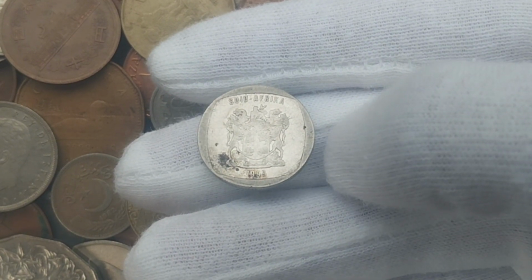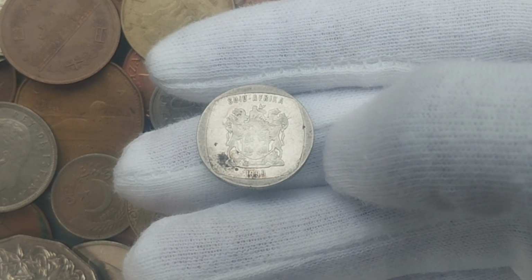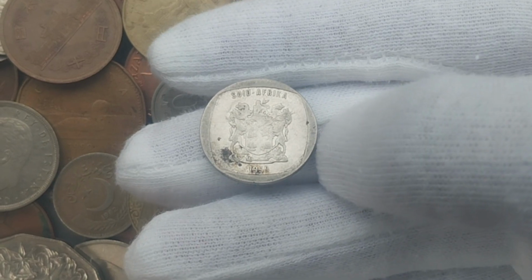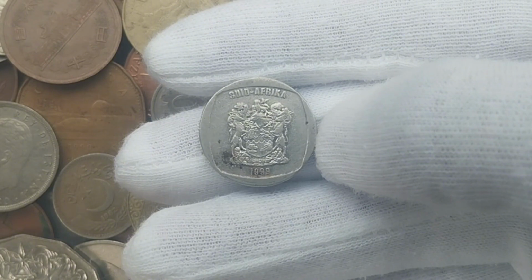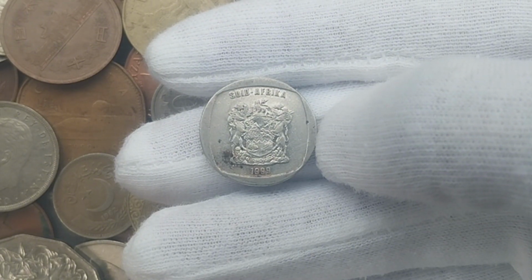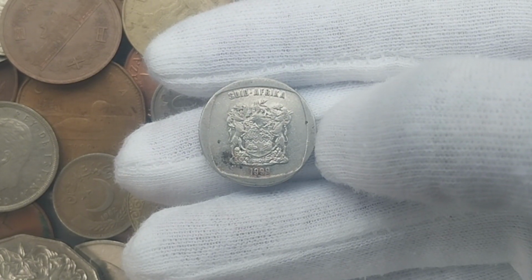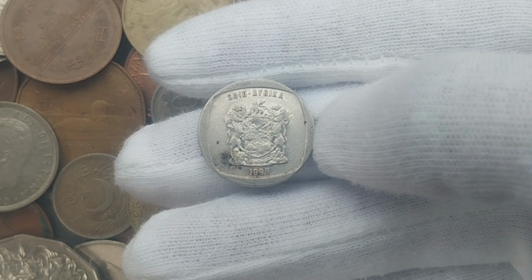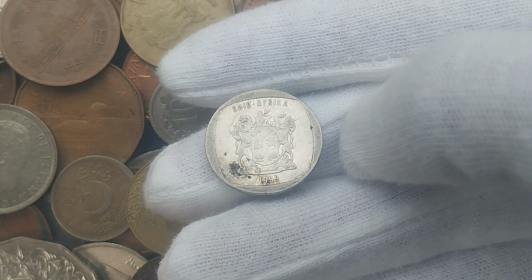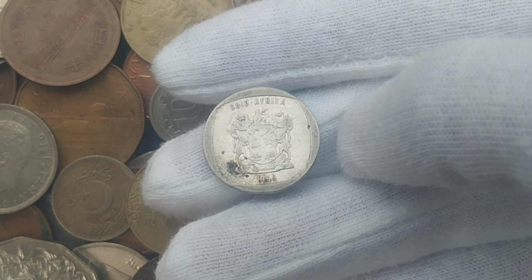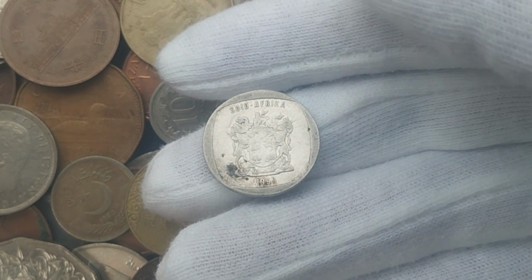The coat of arms itself is rich in detail, with elements like the wildebeest, wheat sheaves, and spear and knobkerrie, each symbolizing important aspects of South Africa's land, people, and history. The reverse design not only identifies the coin's origin, but also ties it firmly to the country's official identity at the time, serving as a miniature national emblem carried in pockets across the land.